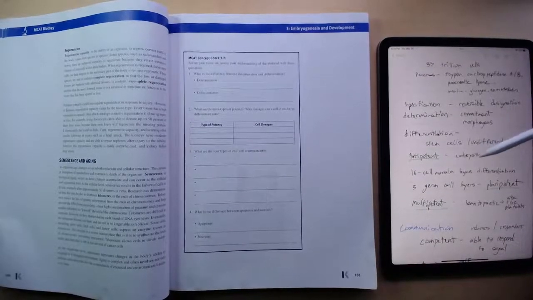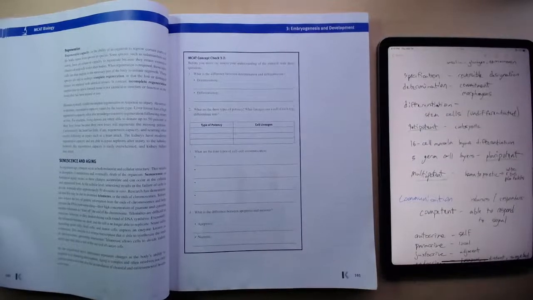Totipotent can differentiate into anything. Pluripotent can differentiate into different things in the layer. So the endoderm can differentiate into either digestive or respiratory, for example, while the ectoderm will differentiate into either epidermis or neural. Multipotent, on the other hand, will also be able to differentiate into different cell types, but they're further restricted. For example, there are hematopoietic cells that can become blood-related, like white blood cells, red blood cells, or platelets, but they're not going to become anything outside of that branch.